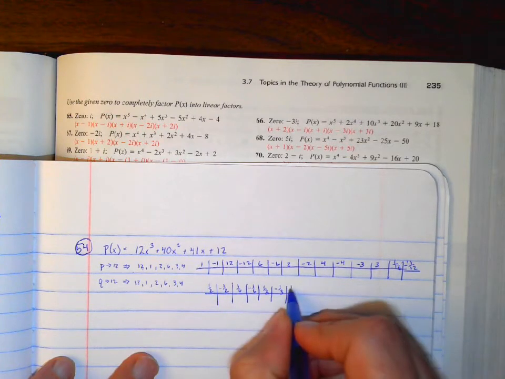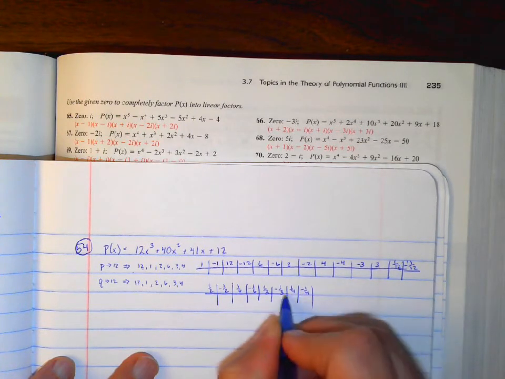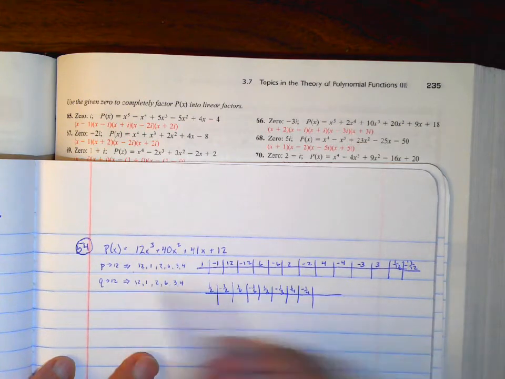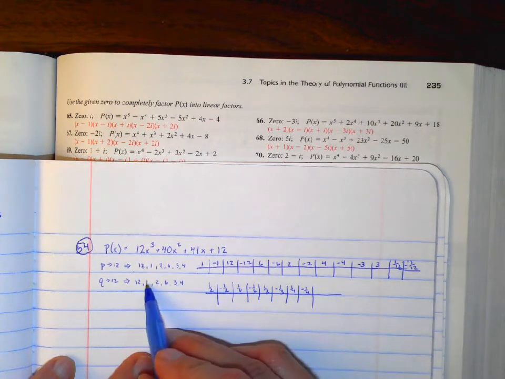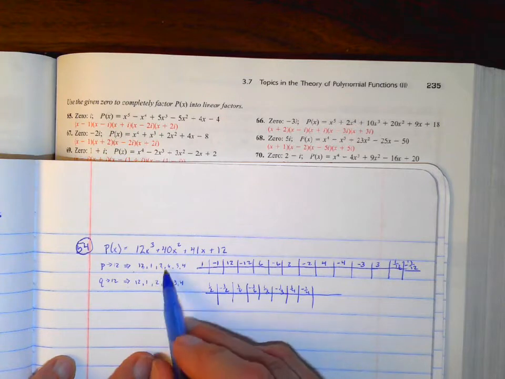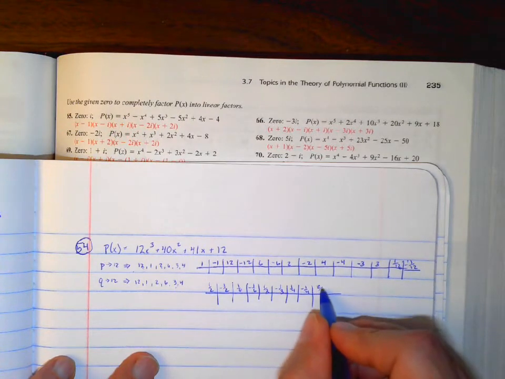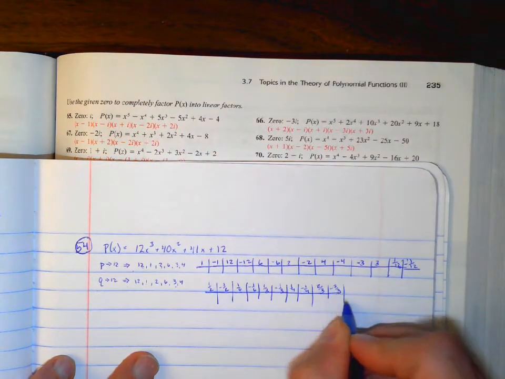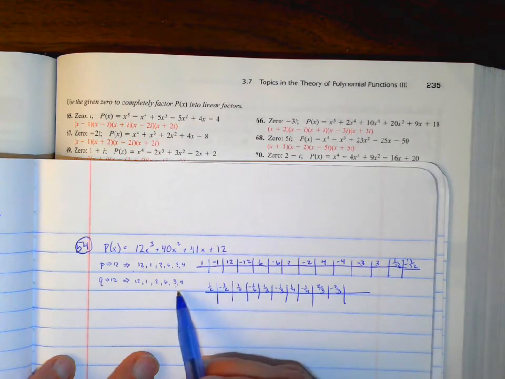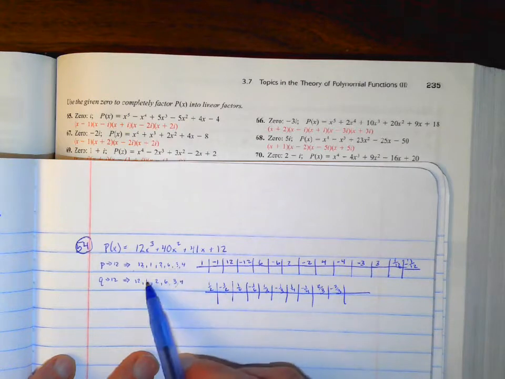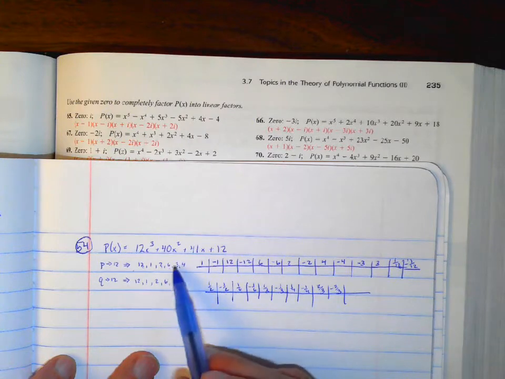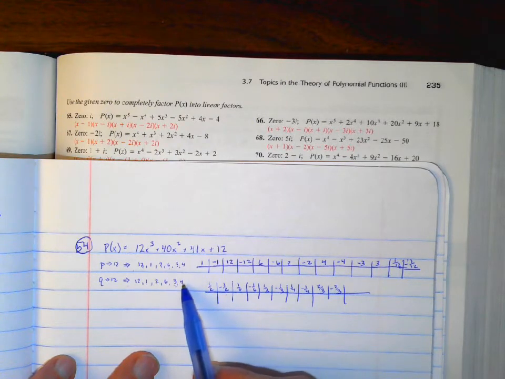1 over 4. Okay, go to the 2 over 12 is 1/6, 2 over 1 is 2, 2 over 2 is 1, 2 over 6 is 1/3, 2 over 3, don't have that one yet. 2 over 4 is 1/2, have that. Okay, go to 6 over 12, that's 1/2, 6 over 1 is 6, 6 over 2 is 3, 6 over 6 is 1, 6 over 3 is 2, 6 over 4 is 3/2.